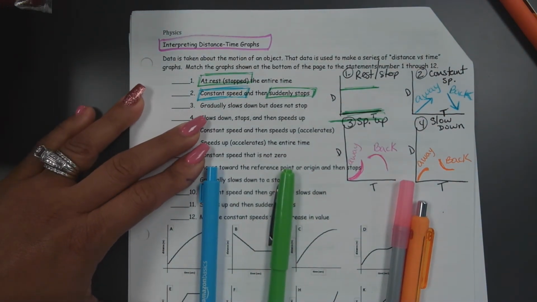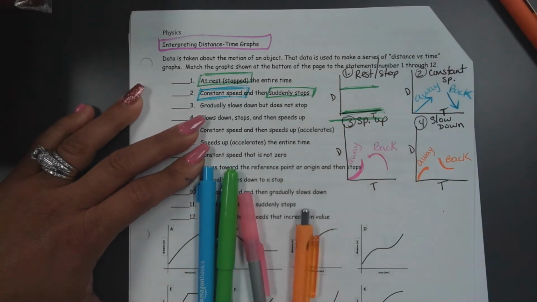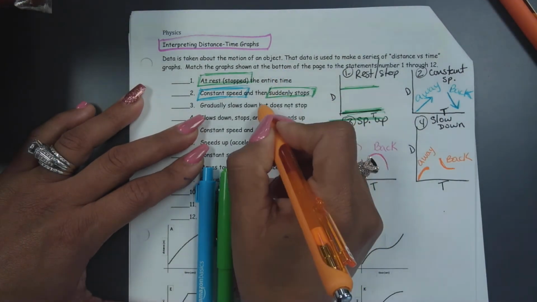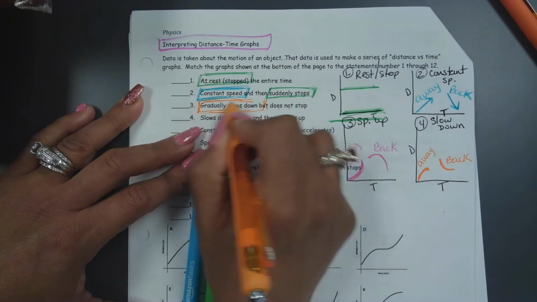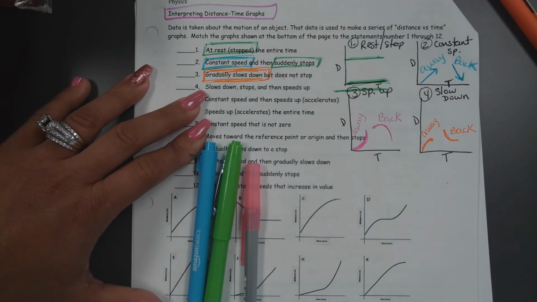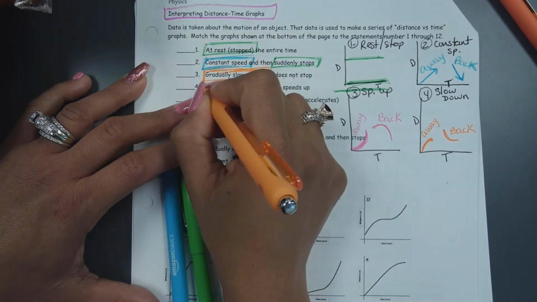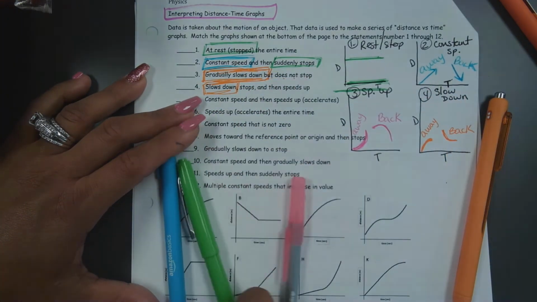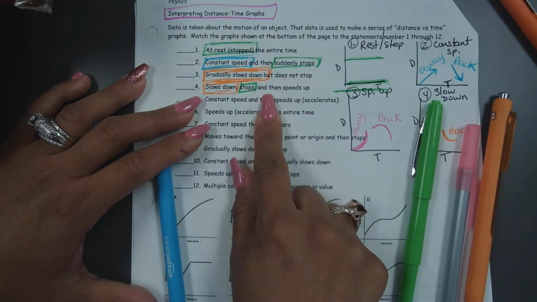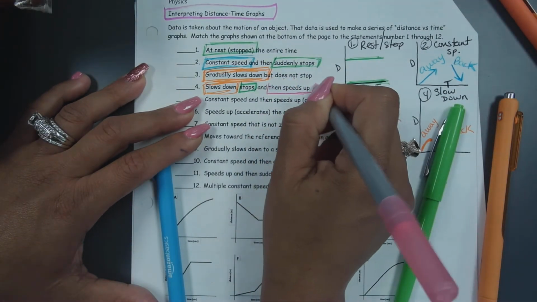Let's read number 3. Gradually slows down. Slows down is orange for me, but does not stop. Okay, so slows down, that's it. Does not stop, so don't add green. Number 4, slows down. Okay, that's orange. Comma, stops, that's green. And speeds up. Oh, okay, well that's pink. 3 colors on number 4.